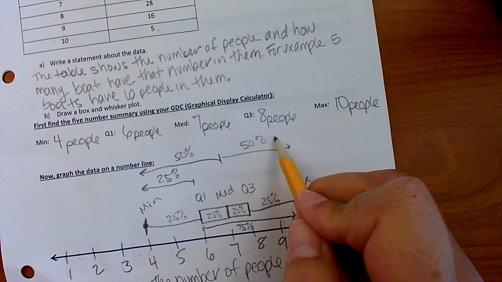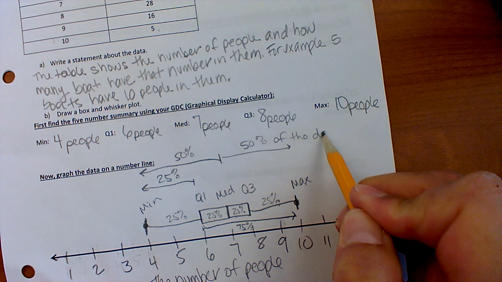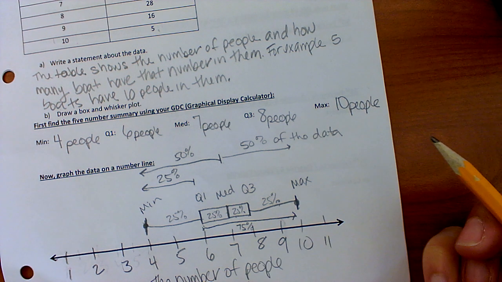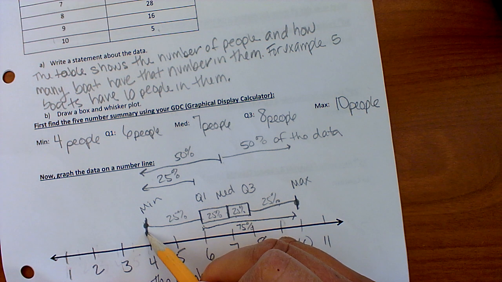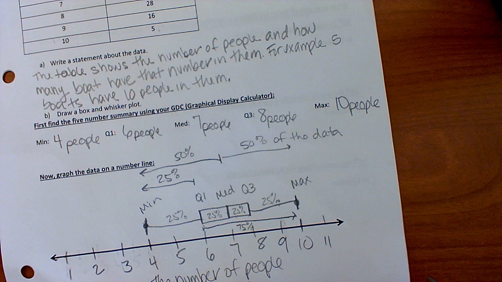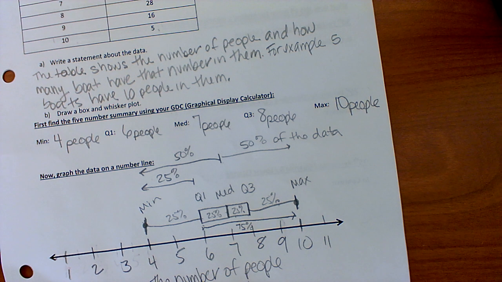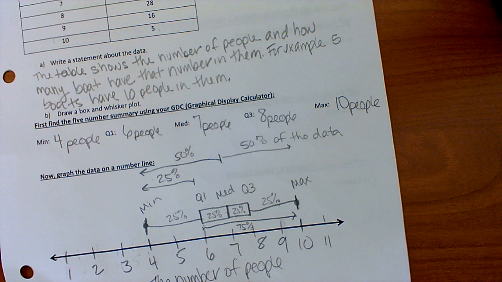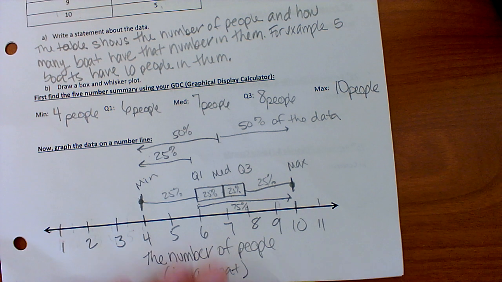So this is percent of the data. So where's all the data? Well, all the data is between, 100% of the data is between 4 and 10 people. That's how many people we have in a boat. We don't have 3 people, we have between 4 and 10 people, including 4 and 10. Okay, so what does this look like written out in sentences?